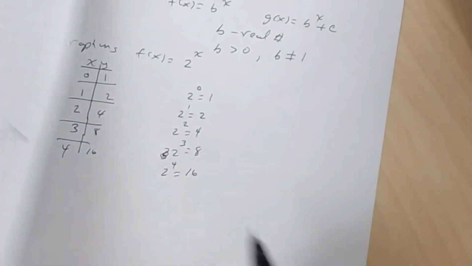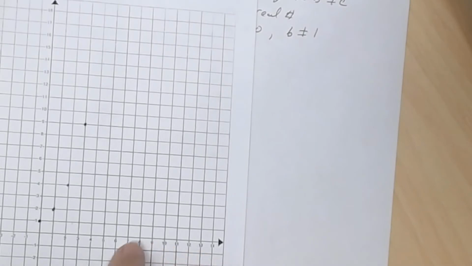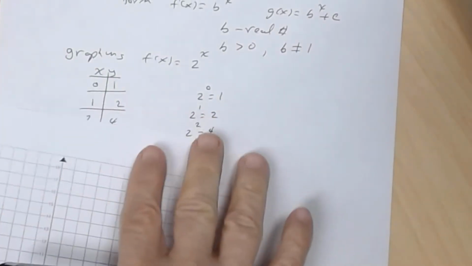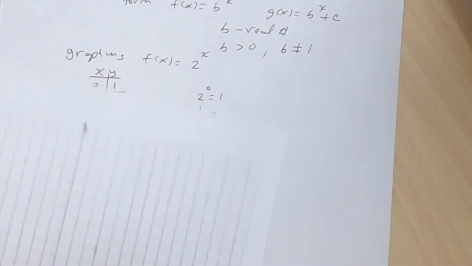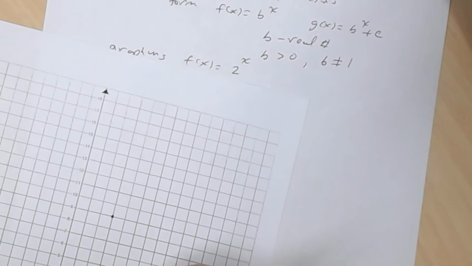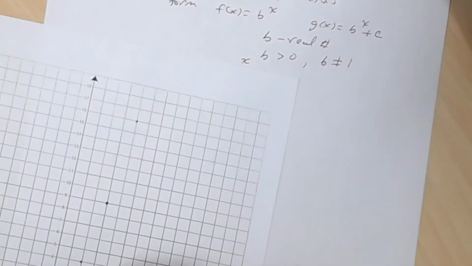And then I'm going to stop there, because if I use any more values for x beyond 4, it'll be outside this coordinate plane. But if x is 4, y is 16, so I get something up here.